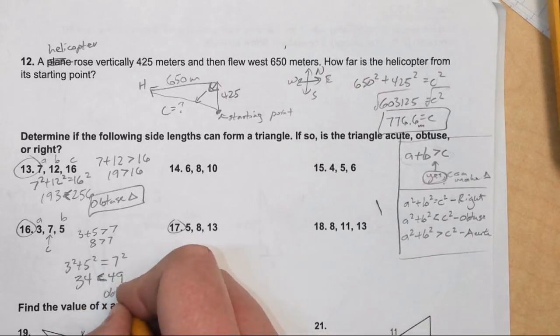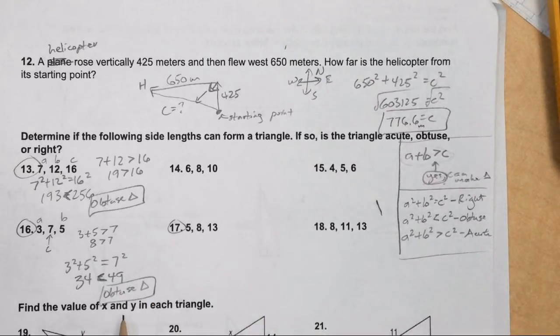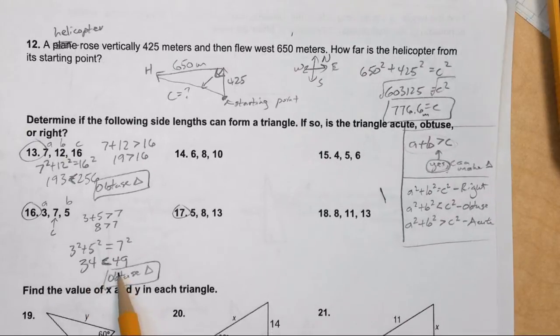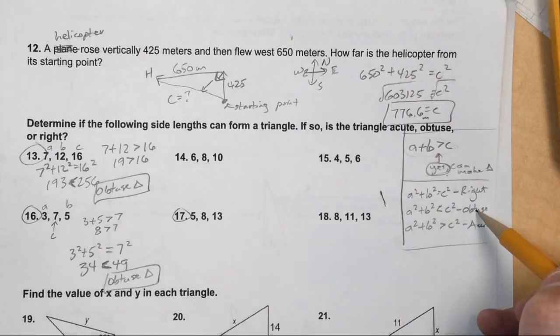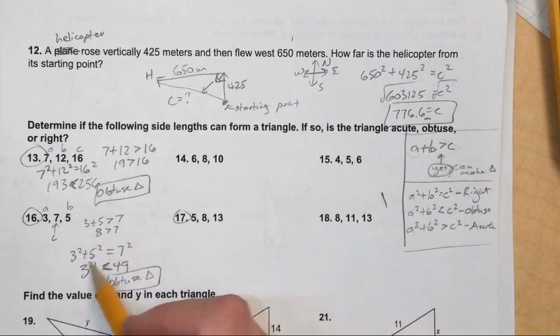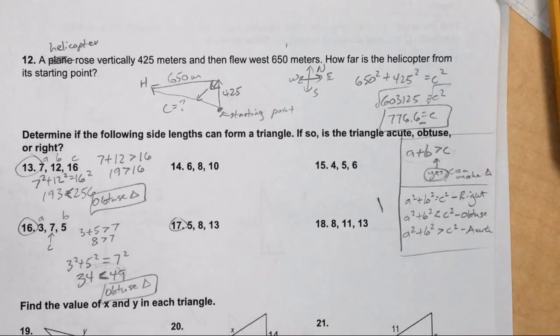This is another example where the right side is bigger than the left side, so this is obtuse. I was hoping I wouldn't do two triangles that were the same, but the idea is that since the right side is bigger than the left side in this case, your C squared is bigger than your A squared plus B squared. This is an obtuse triangle. If these were equal, this would be a right triangle. If your left side was greater than your right side, this would have been an acute triangle. But I'm not going to do those other problems.